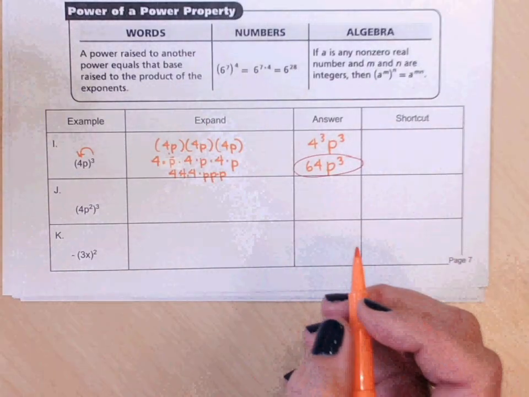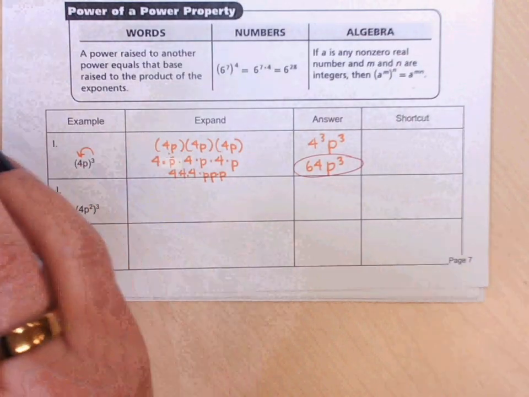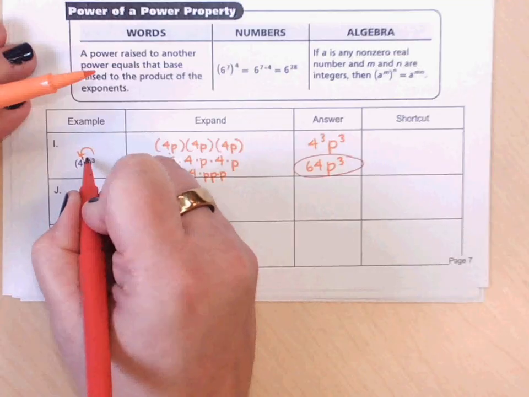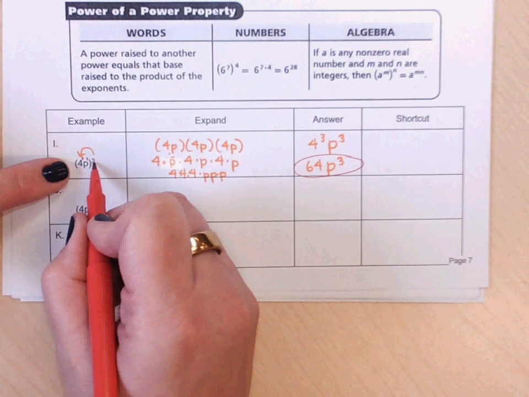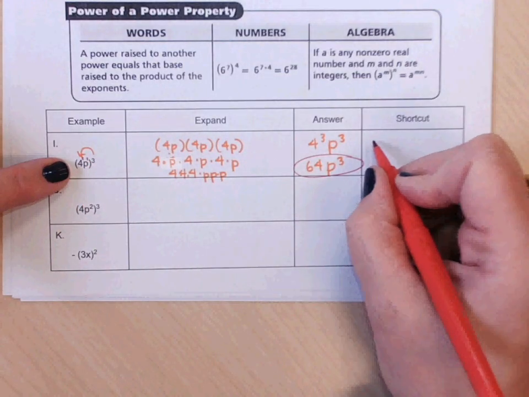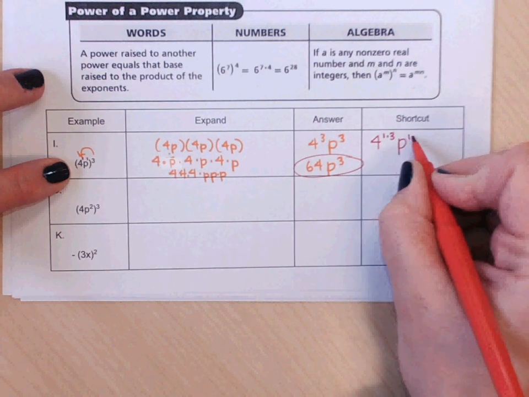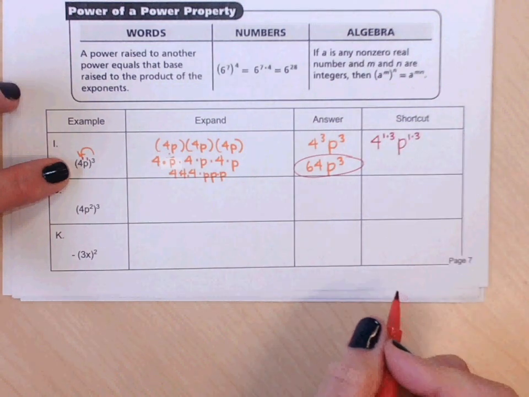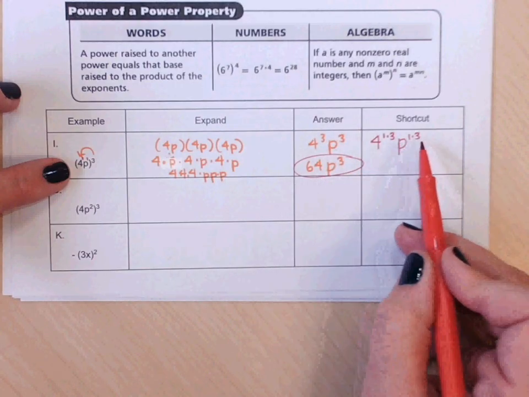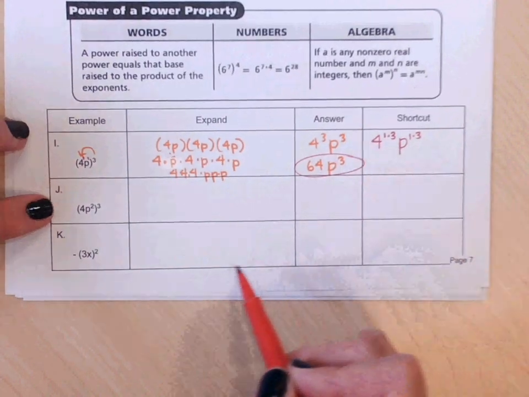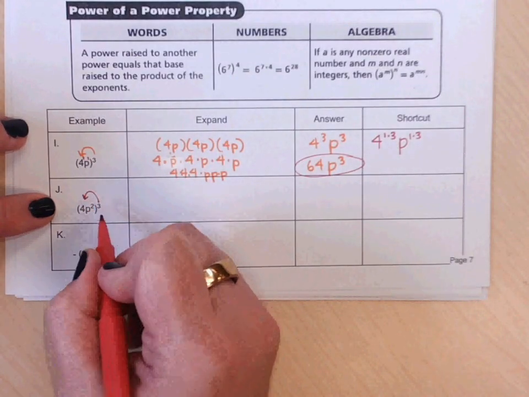So the shortcut here is that the exponent on each of these is technically a 1. So the 3 distributes to the 1 and to the other one. So it becomes 4 to the 1 times 3 and p to the 1 times 3. 1 times 3 is 3. 1 times 3 is 3. So you'll see that a little bit better here. Yes, this 3 is on the entire thing.